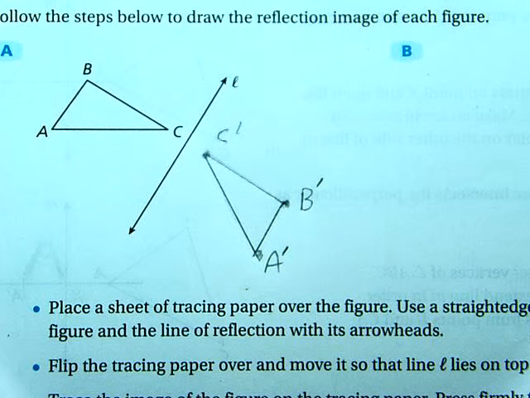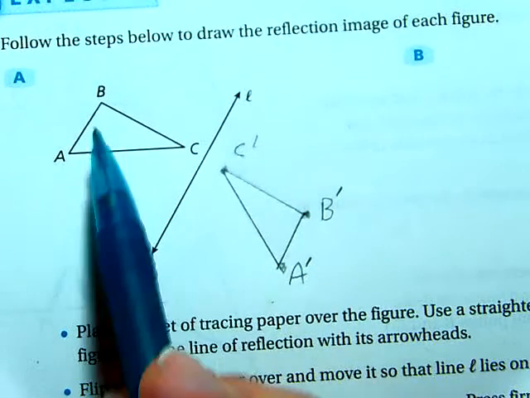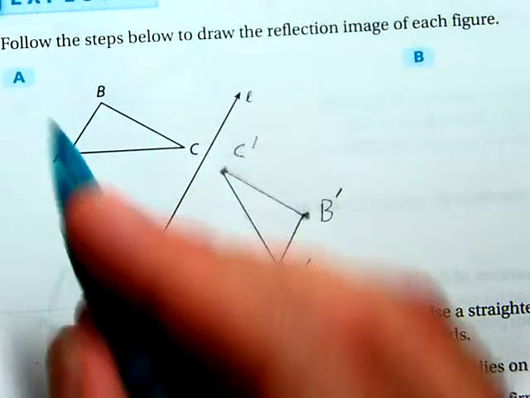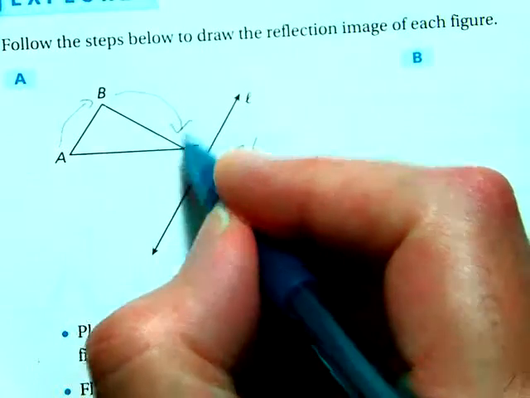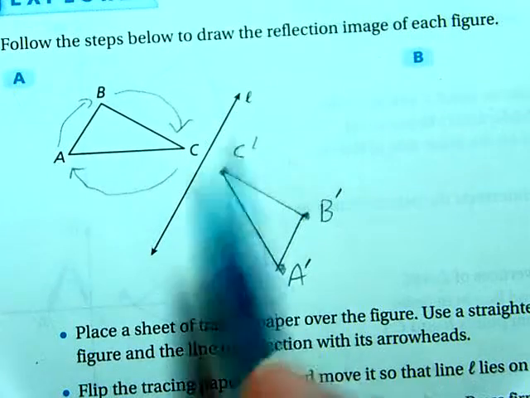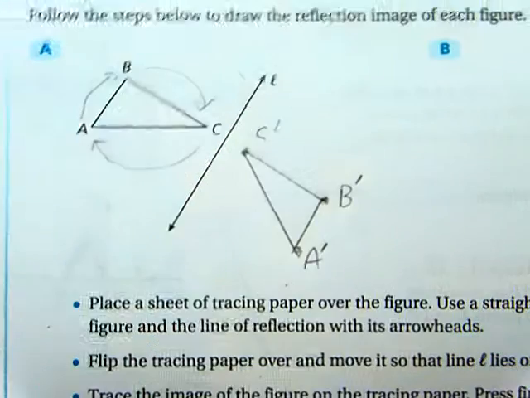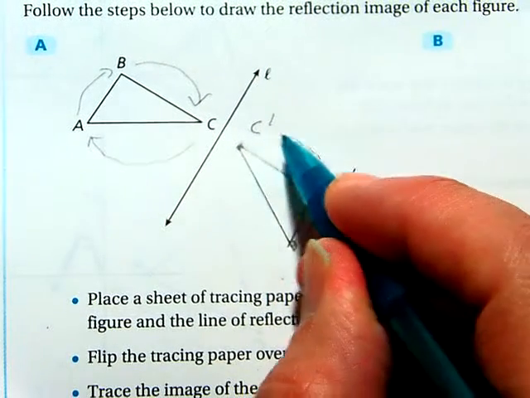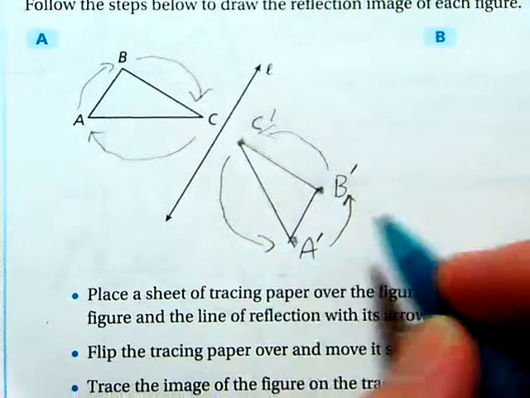As you can see, the two figures are congruent, and this is an isometry. And one other very interesting thing that you might notice is that the orientation is different. Okay, the original pre-image, A, B, C, moves in a clockwise manner. A to B, B to C, and from C back to A, we have a clockwise rotation. But in our image, we've got A prime to B prime, B prime to C prime, and C prime back to A prime is counterclockwise.